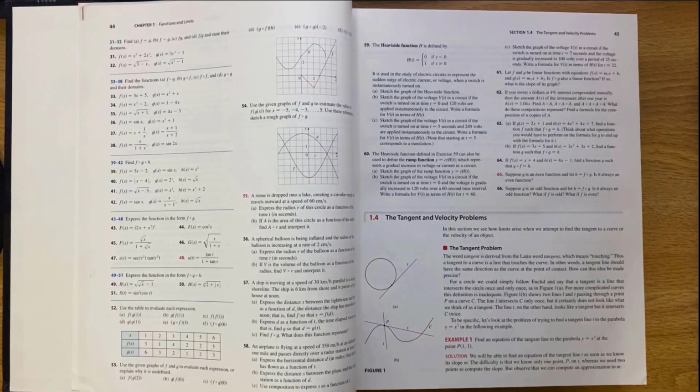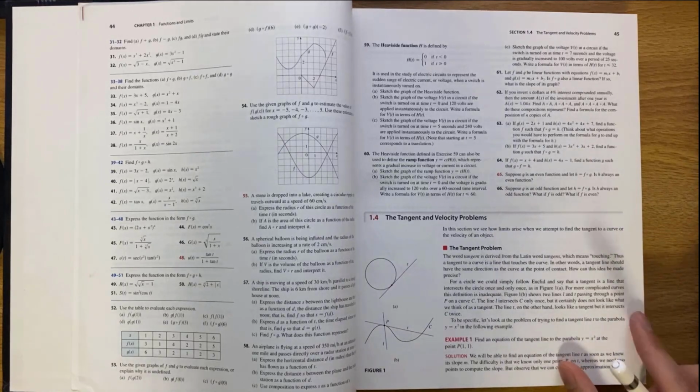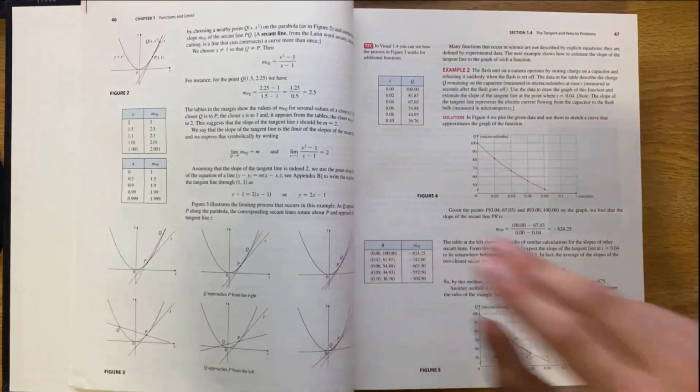All right, so we need to be able to find an equation of a line that's tangent at that point to the graph y equals x squared. So what do we do here? Well, okay, let's see. How will I know that a line will hit the point P? There's going to be only one slope which makes that true.